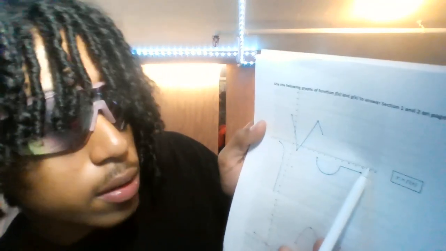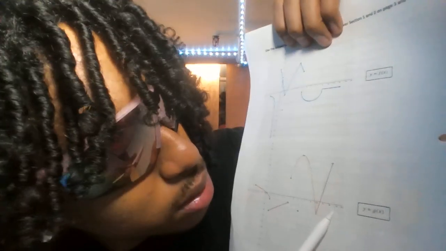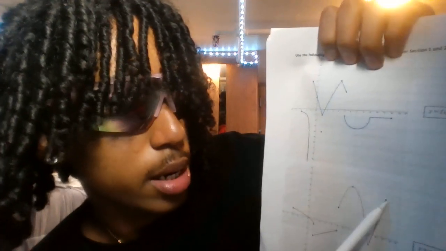As it approaches 12, get on f of x as it approaches 12. And here we get -1. Boom. Trace it back, -1 right there. And then if we look at g of x as it approaches 12, where's 12 on here? 12, we get 6. We locate it through the y-axis.